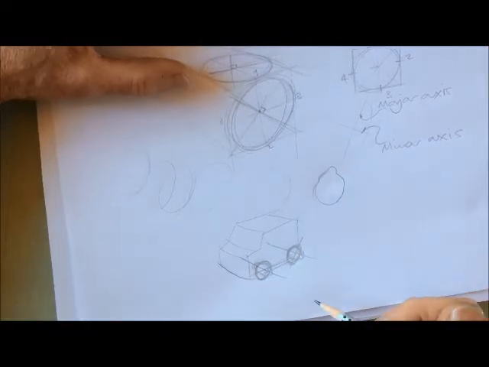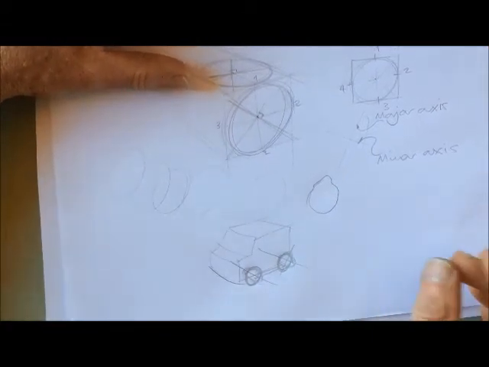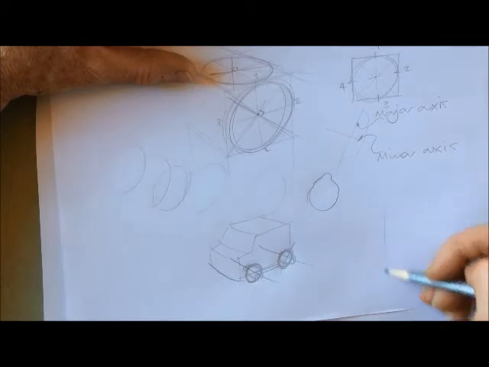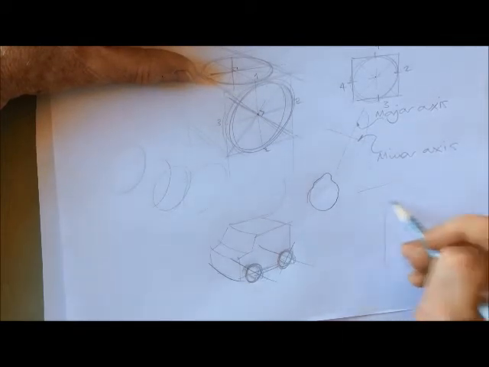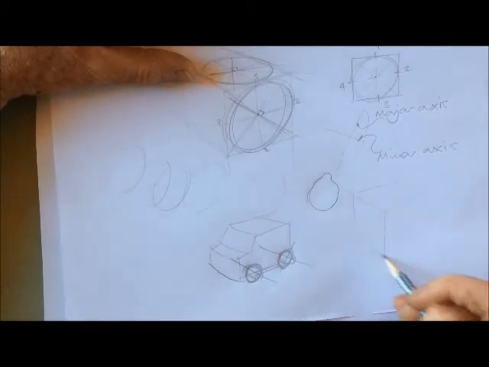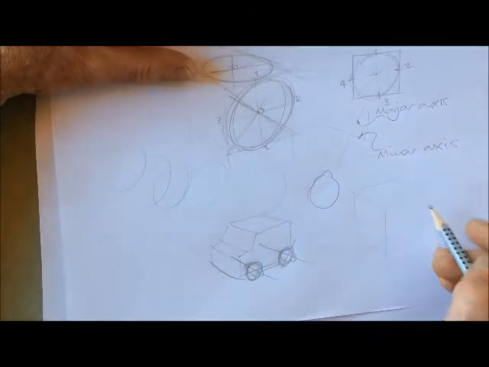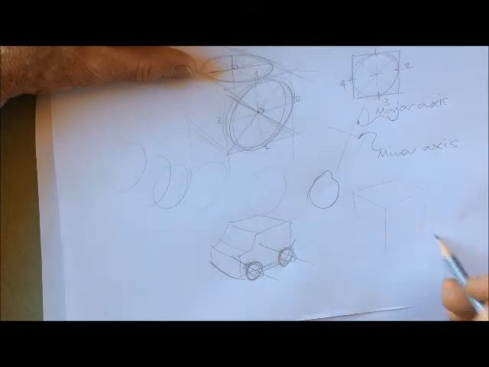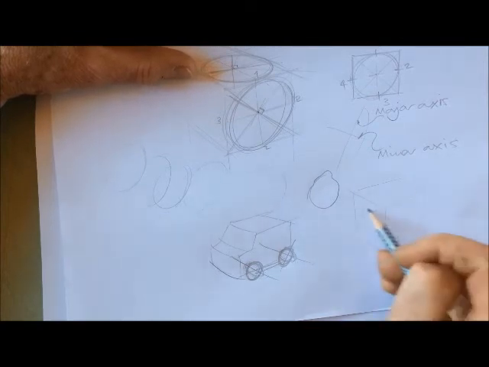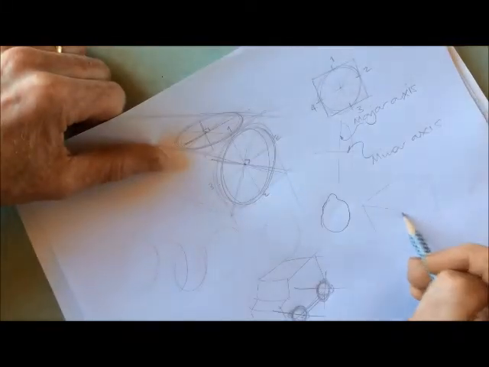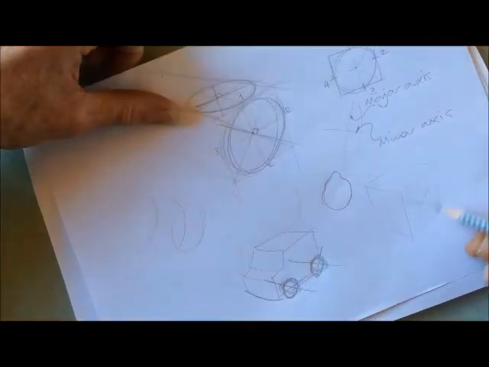Okay? So, once you're happy about drawing a reasonable cube, try this. After a while, you might get a feeling you might not have to do quite so much construction.